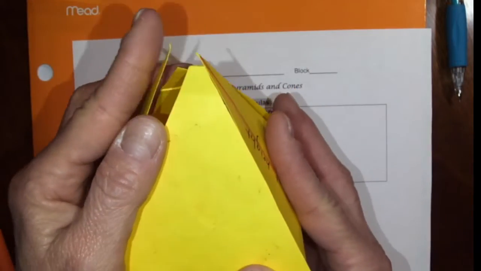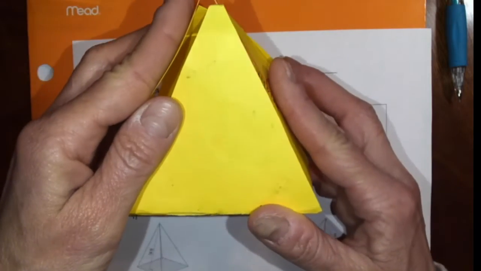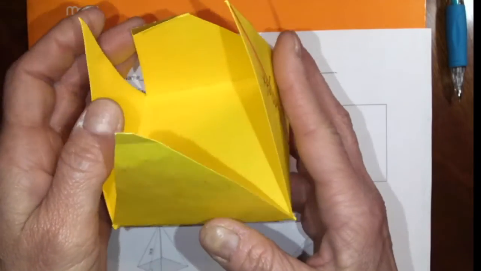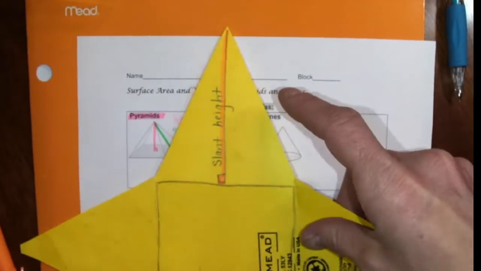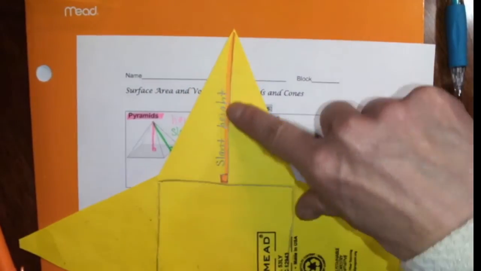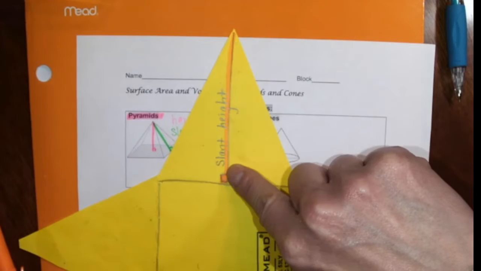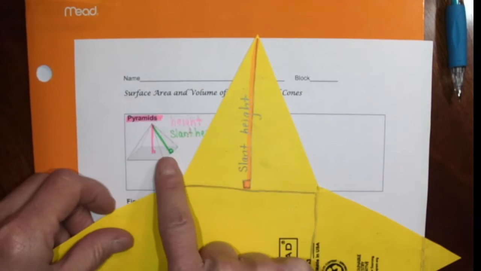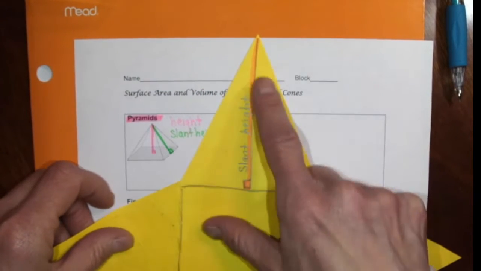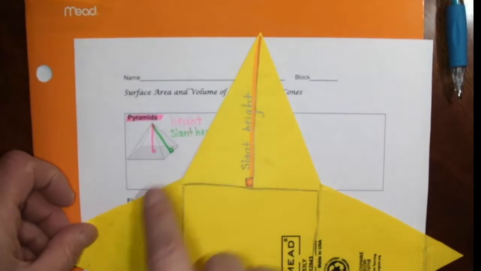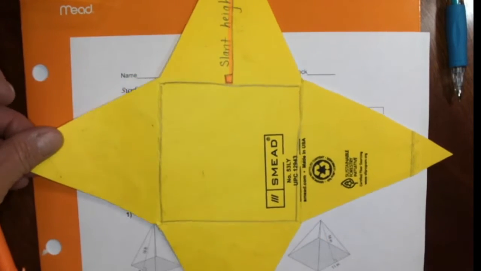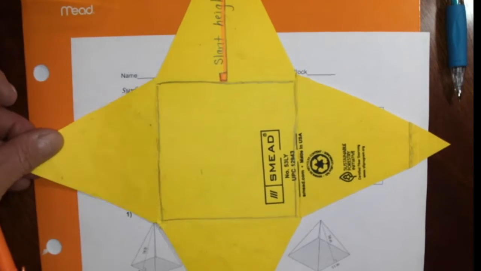Now, if you notice, the net is useful for the surface area. When I unfold this, notice to find the area of this triangle, I need my slant height. I need the height of the triangle. And that's this slant height right here, this green. Slant height times this divided by 2 would give you that triangle, and I've got 4 triangles there in this net. So that's what you need to try to visualize.